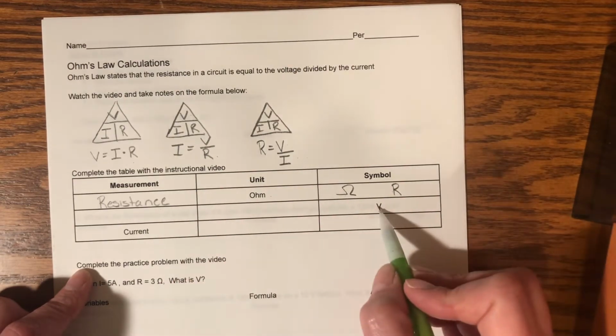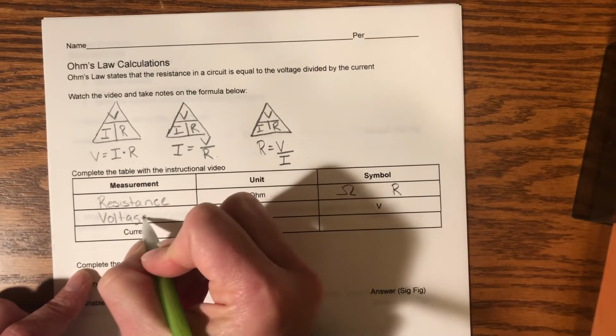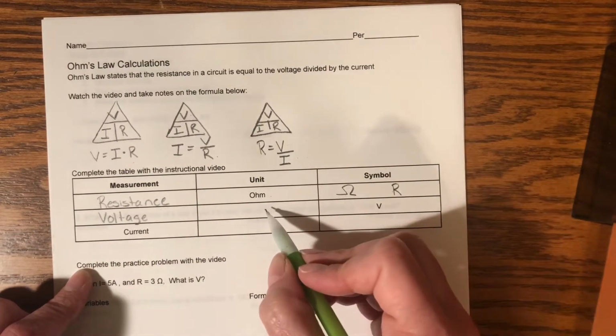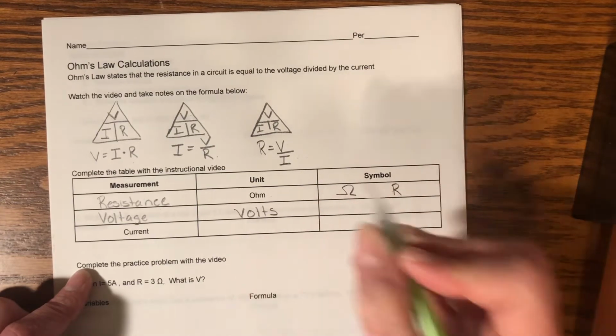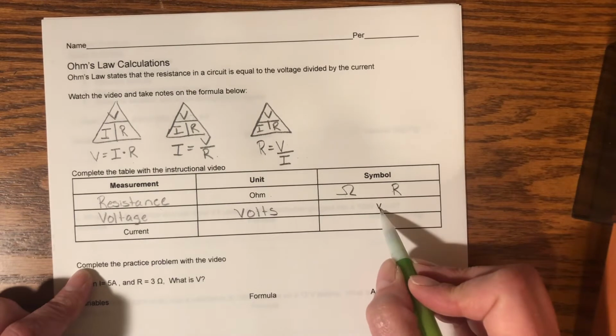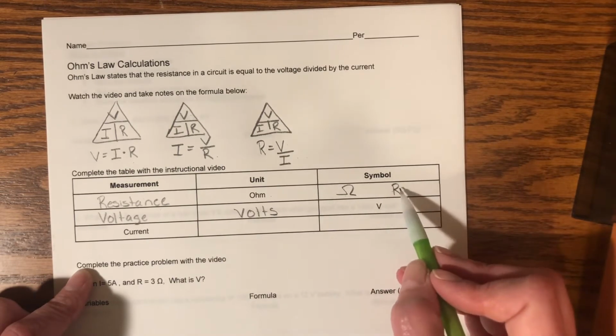The next one, the symbol is V, that would be our voltage. Okay, our unit is volts. And we write that as a V. So that would go for both our units and the symbol in the formula.